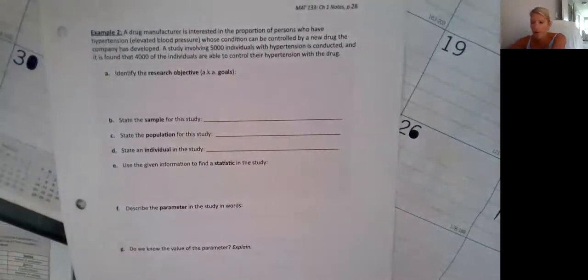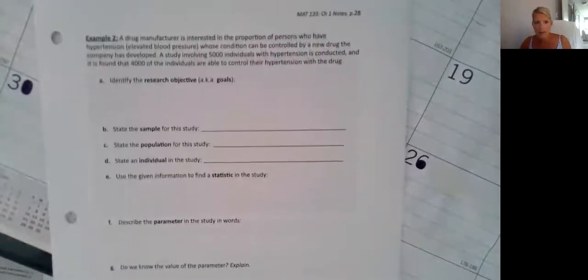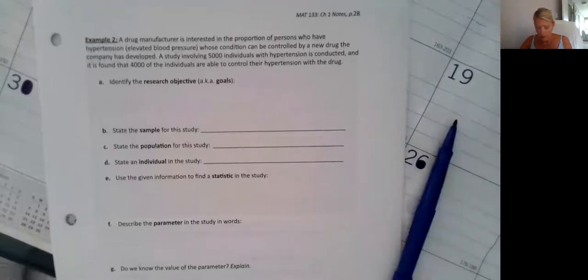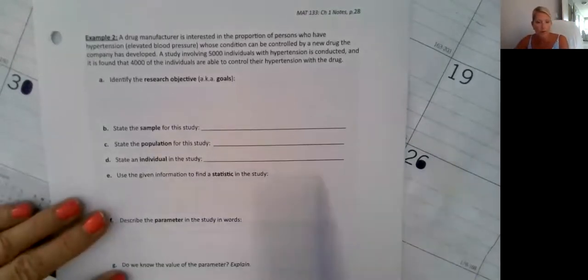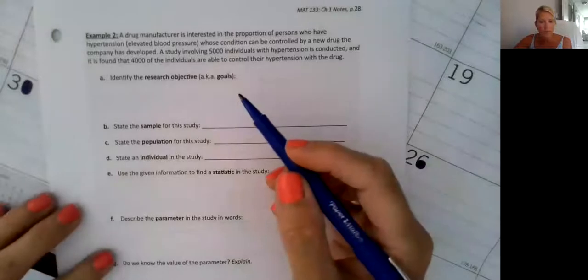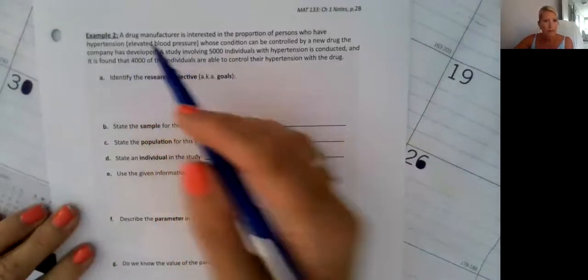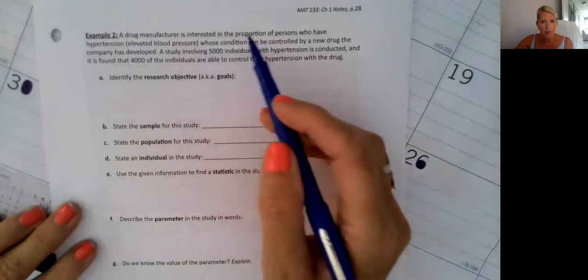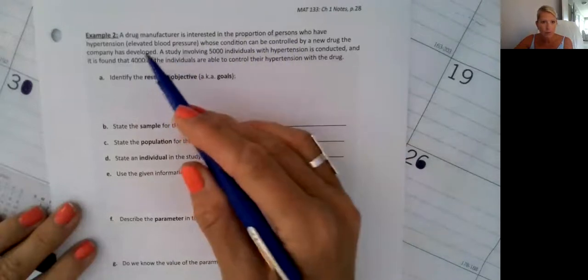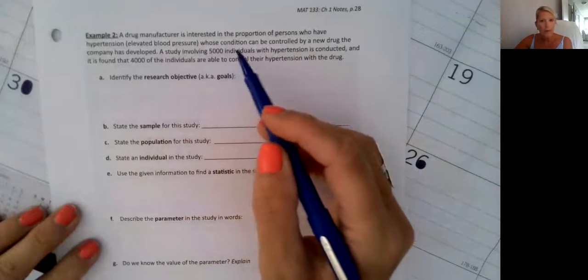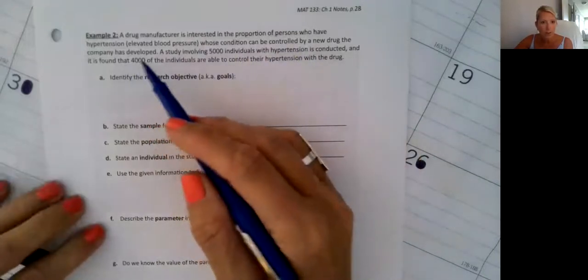So we're going to look at our first big example here. And you're going to notice this semester that we will have topics that we're going to learn, and then we're going to apply them to bigger examples to put it all together. And you're going to see some similar questions wrap around into future lessons as well, into future examples. So this example is: a drug manufacturer is interested in the proportion of persons who have hypertension, which is elevated blood pressure, a common condition that can be controlled by a new drug the company has developed.